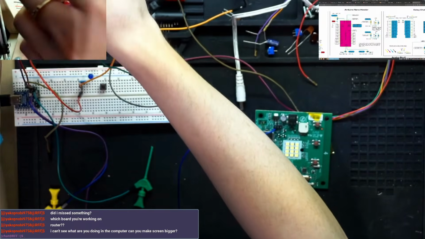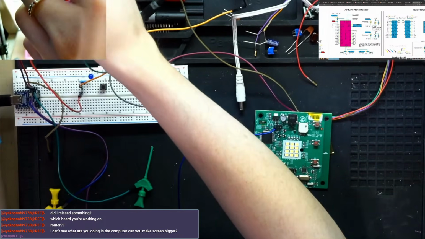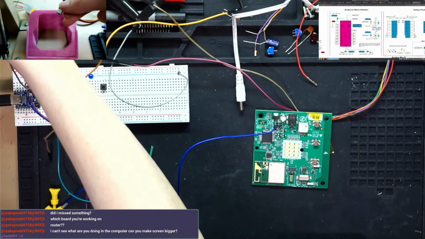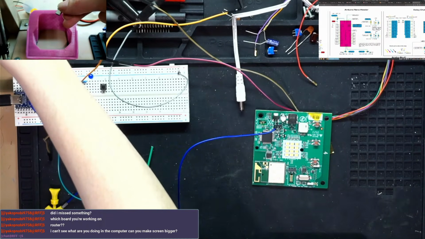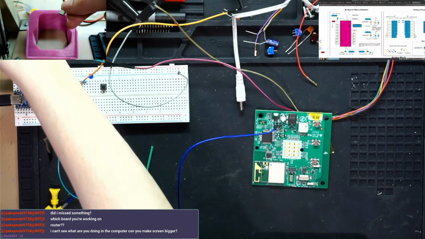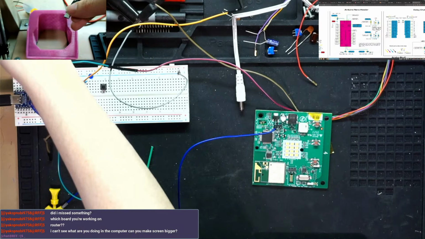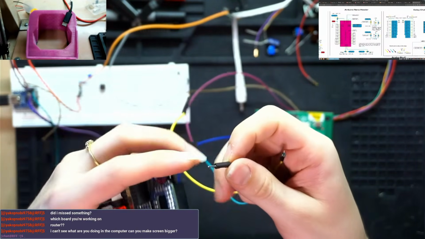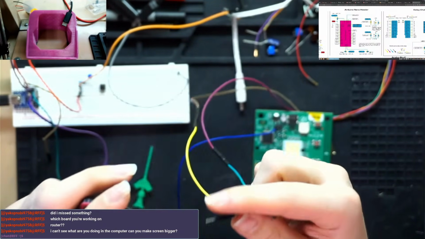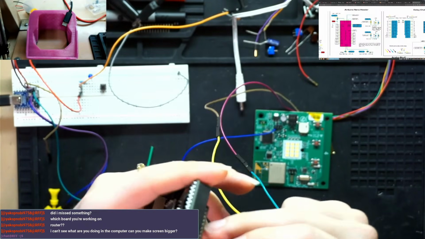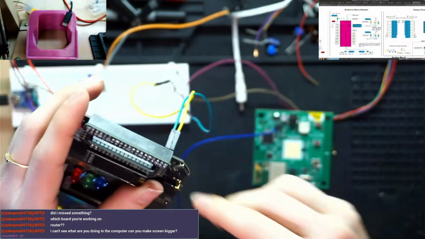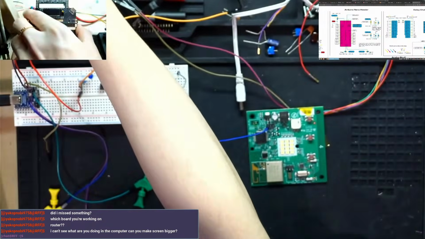Alright, okay, so 2 and 1. Two is going to be that one right there, I believe, and then 1 is going to be this one. Who knows, might set something on fire. That would be fun, right?